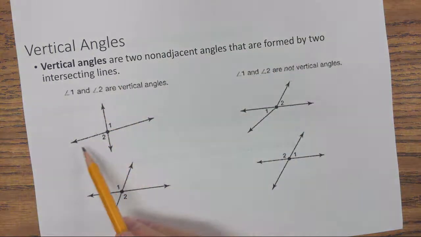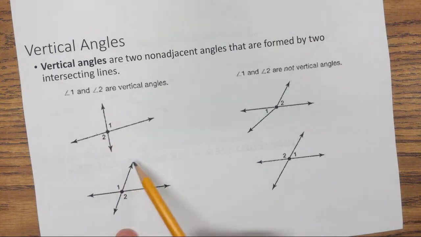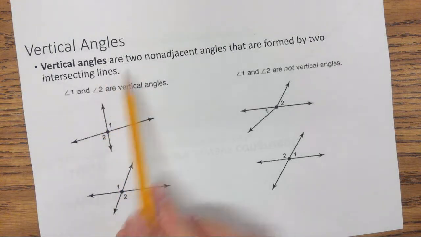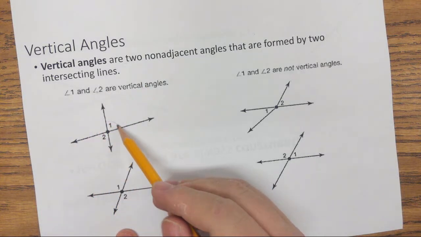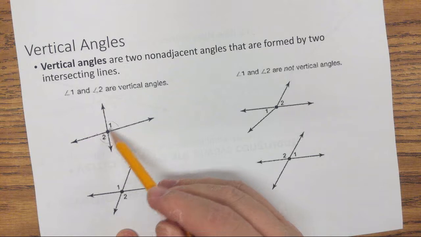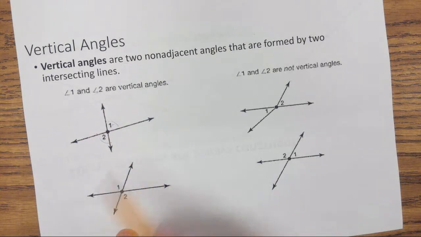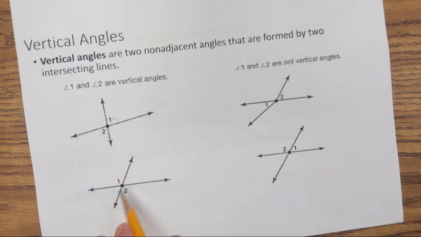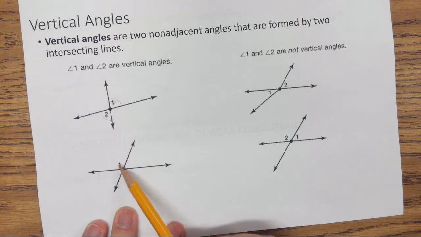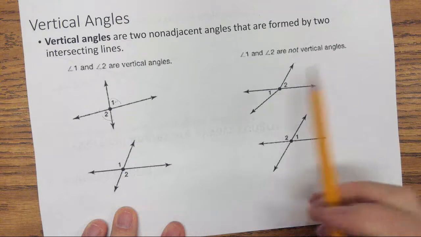So if I draw two intersecting lines, it doesn't matter how I draw them, but they have to be lines. Angle 1 and angle 2 are vertical angles. They're right across from each other. Here's a straight line, here's a straight line. They make vertical angles. Here's a straight line, here's a straight line. They make vertical angles.